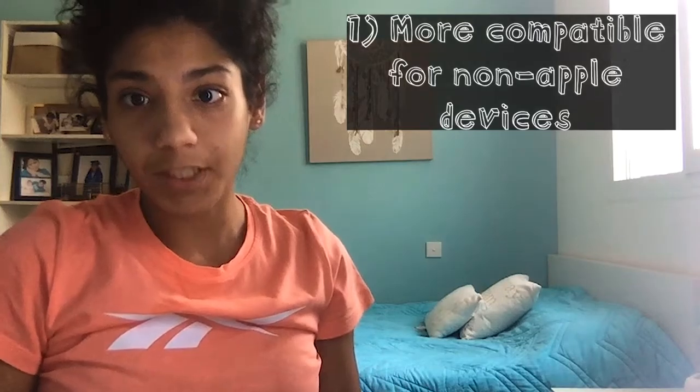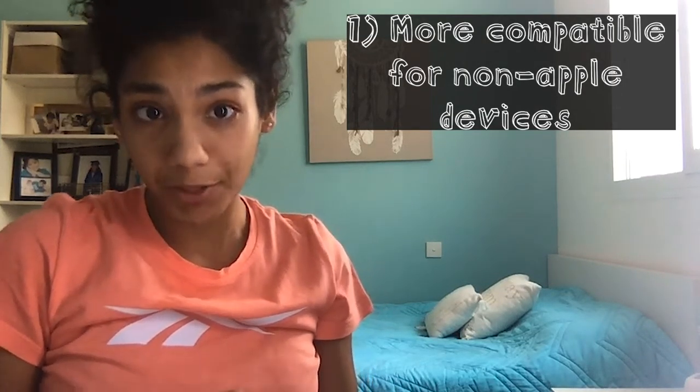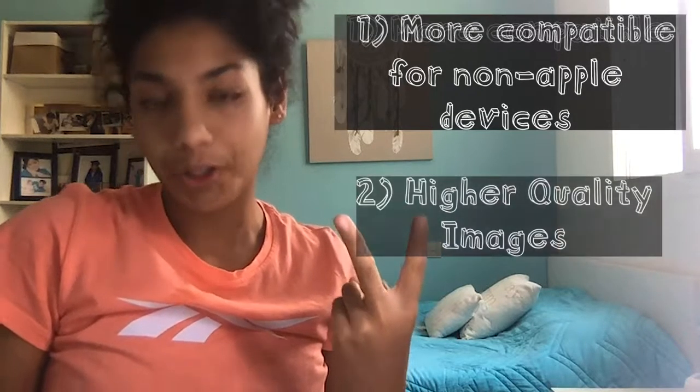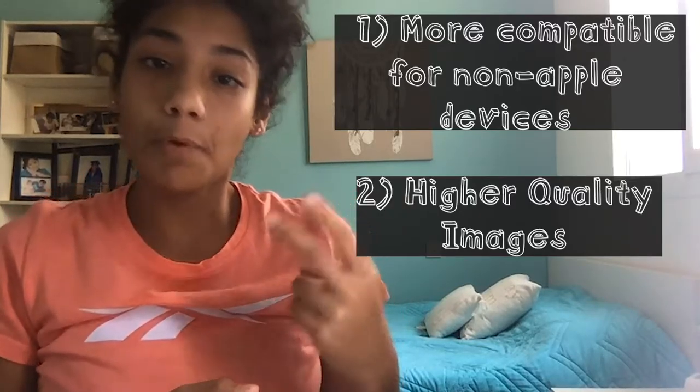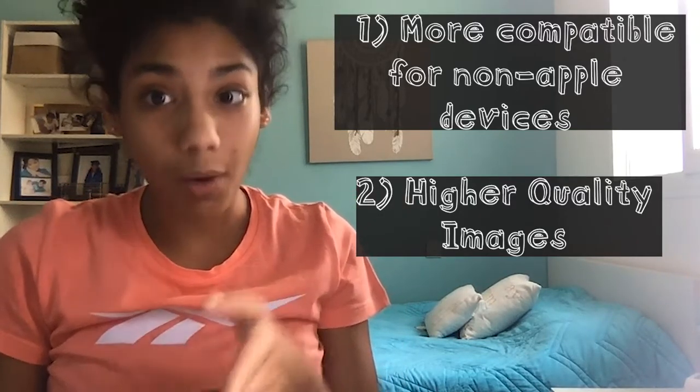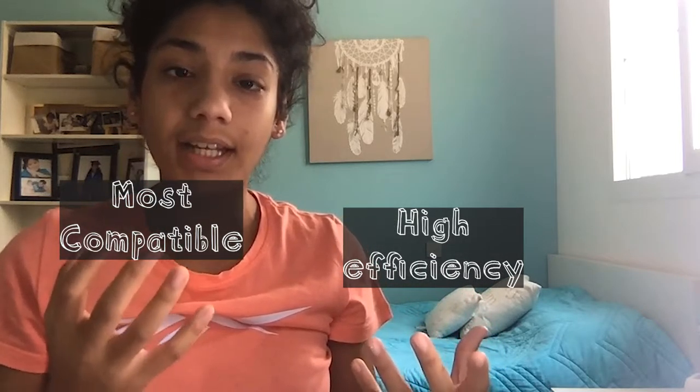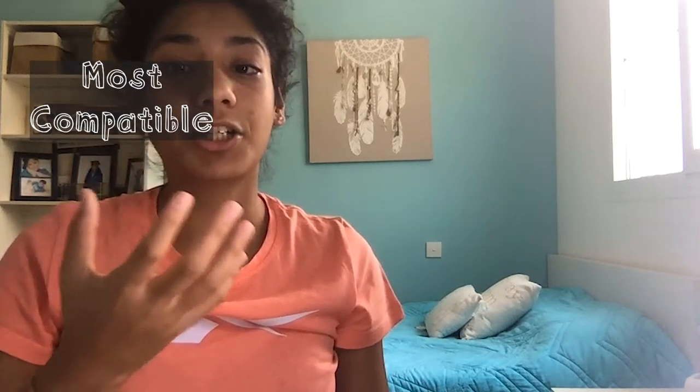The benefit of high efficiency is that your photos will take up less storage space, but most compatible has two very substantial benefits. Number one, these files are indeed more compatible, especially if you send them over to your friends who do not use Apple devices. But number two, which is even more important, is the fact that most compatible images will actually be of higher quality. If you compare high efficiency and most compatible photos side by side, you see that the most compatible images will actually have more detail, and thus their quality will be better. And because of that, I strongly recommend that you choose the most compatible option.